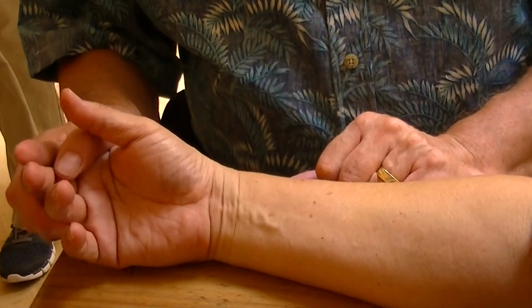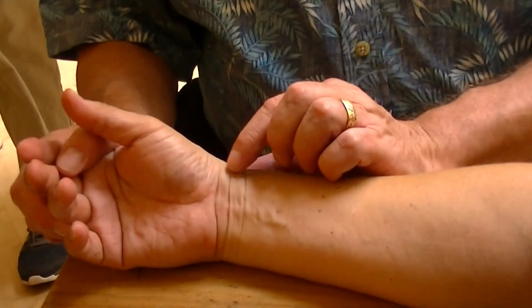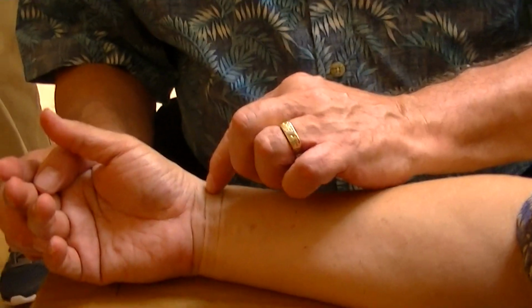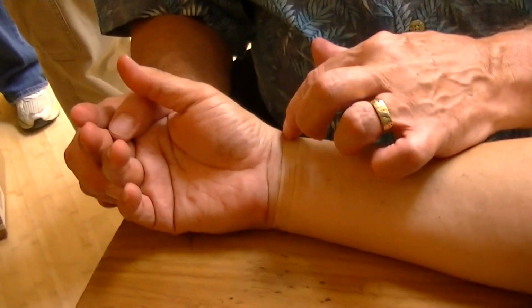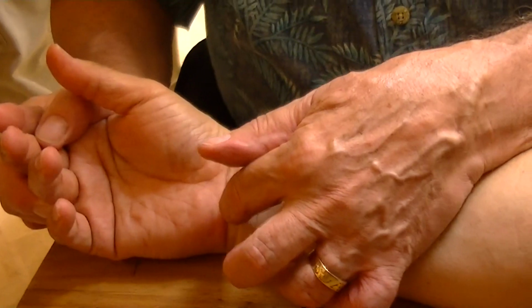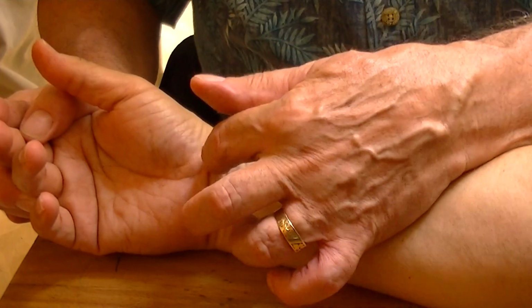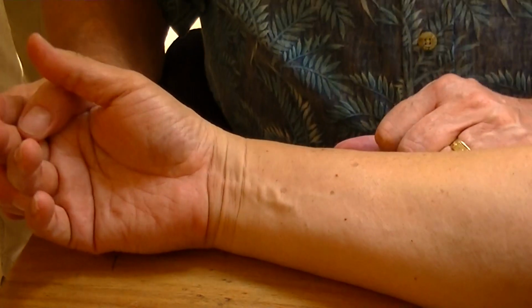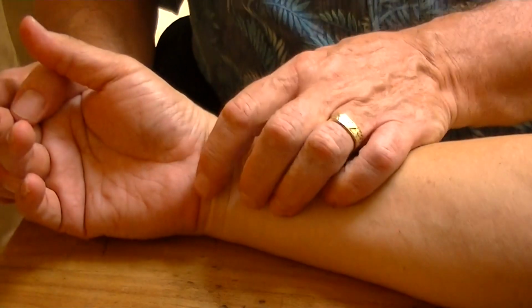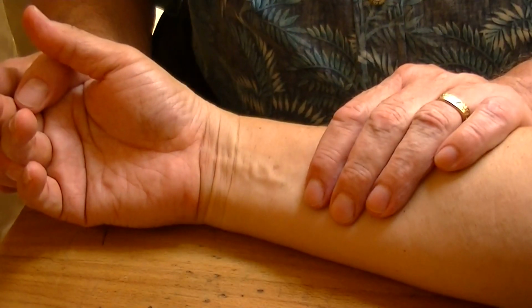The middle crease is the crease of the wrist joint per se, which is the radius and ulnar surfaces. And this rather W-shaped crease, the distal one, is the attachment of the flexor retinaculum.